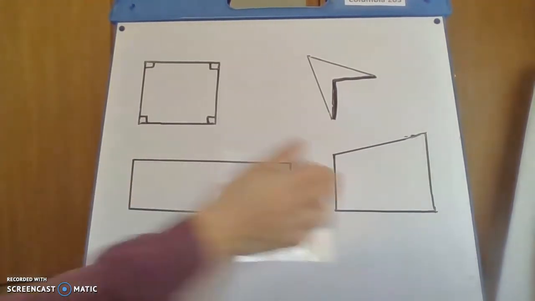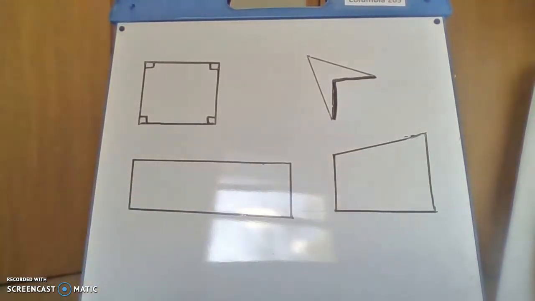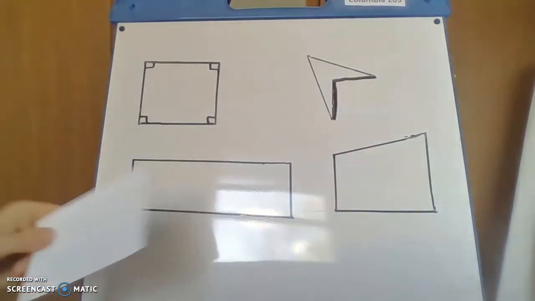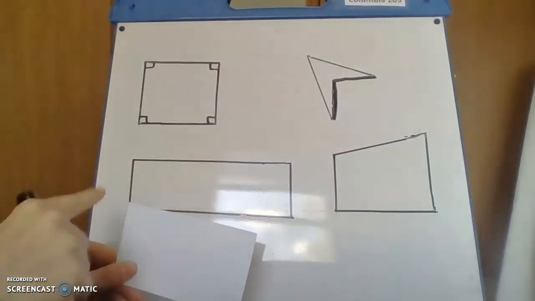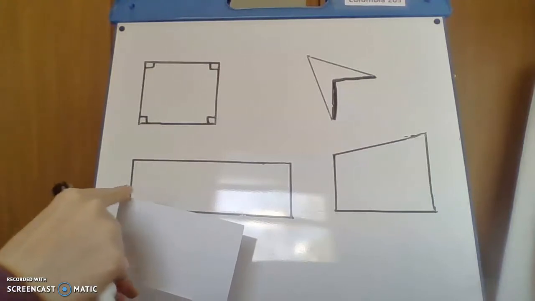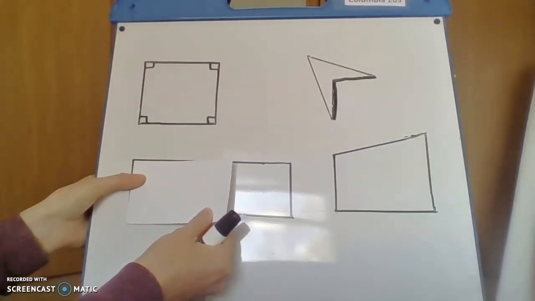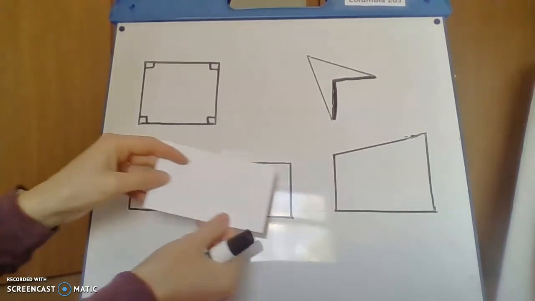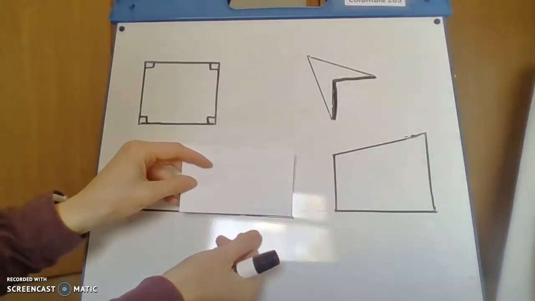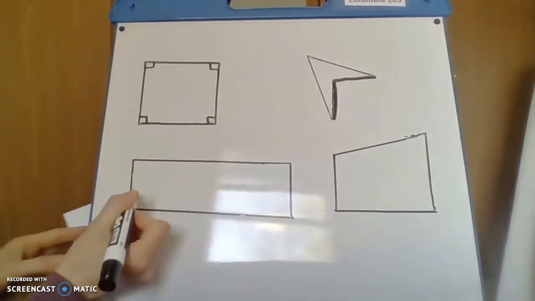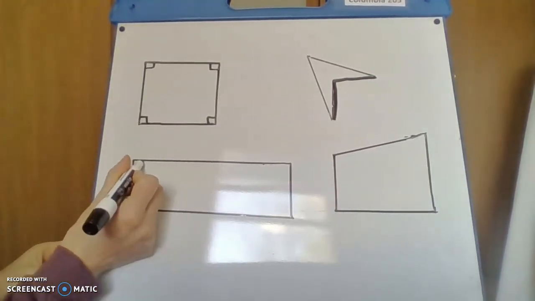Okay, so remember to focus on these two shapes on the bottom. Get my flashcard or your piece of paper, whatever you have at home out, that has this right angle in it, and line it up. Does it work? Looks like it works to me. So that means that these angles are 90 degrees.